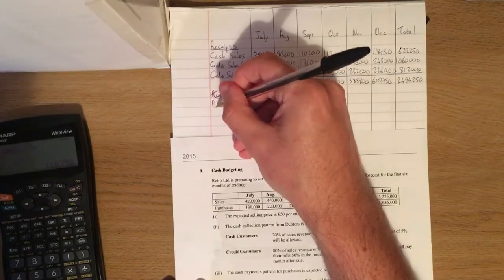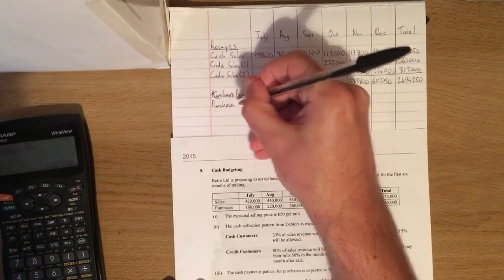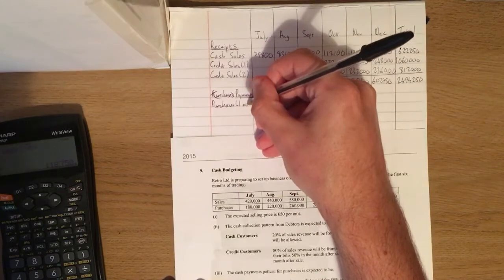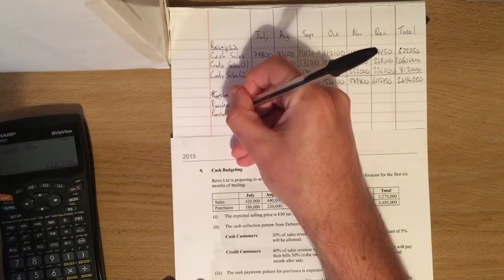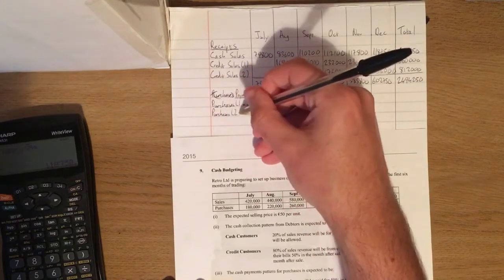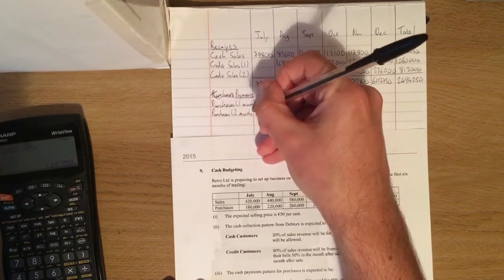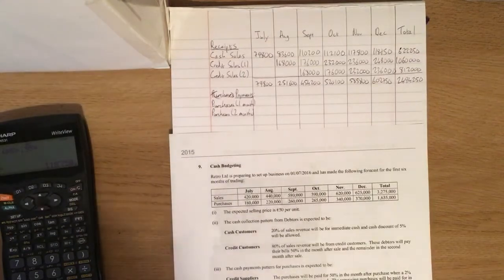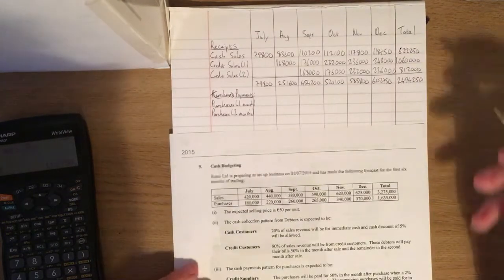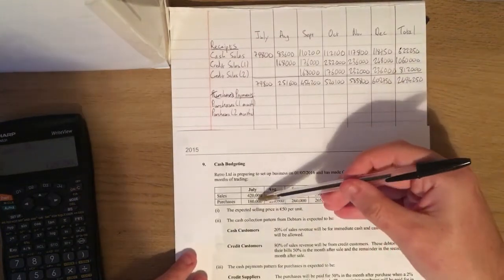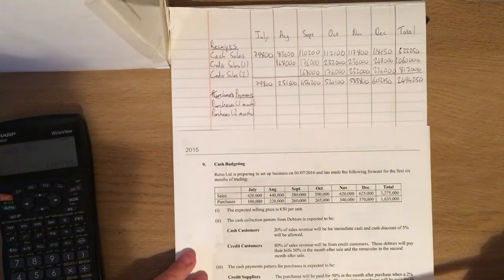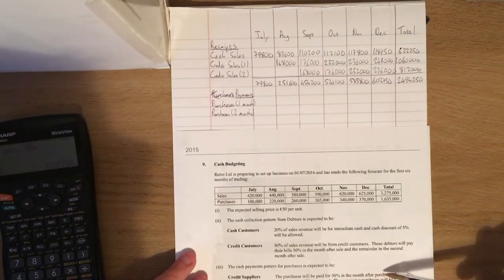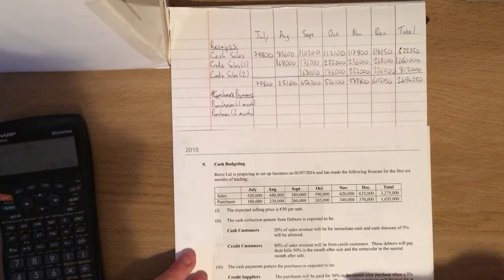Purchases 1 month, purchases 2 months. Okay, so there's none paid for with cash straight away. So the 180,000, 50% the month after purchase, less 2%, and then the other 50% is paid for 2 months after purchase.